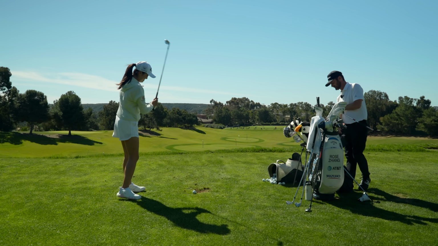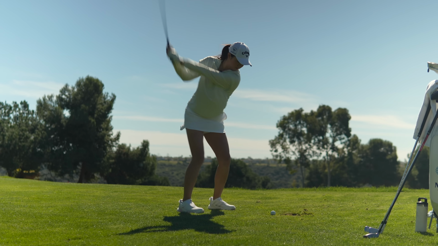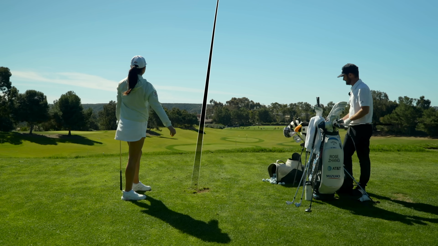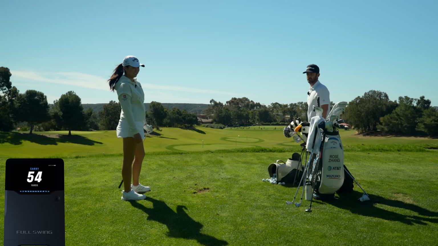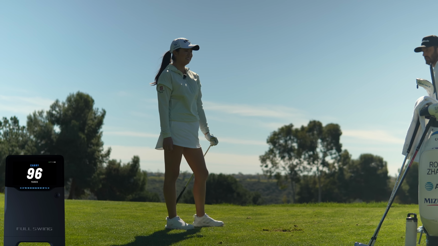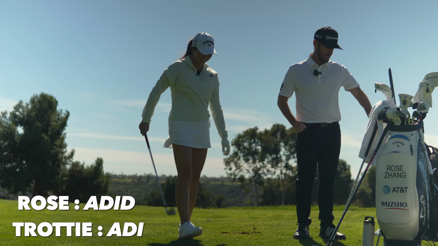9 iron, 100 yards, feel shot. All right. It's a little short, no? It shouldn't be that short. You get it. You get it. Tough. Okay. ADI, pick a club.